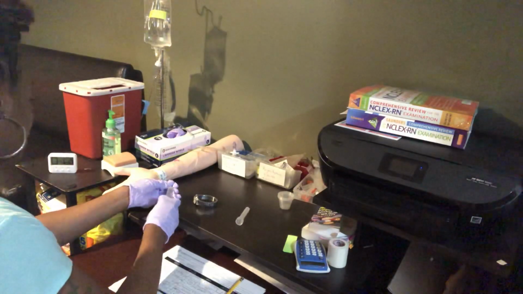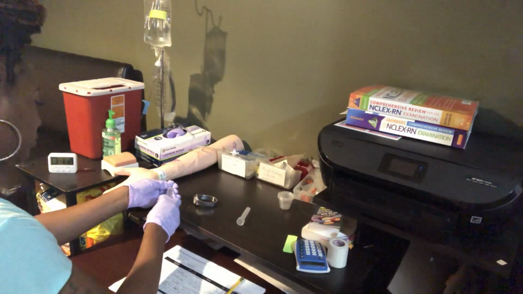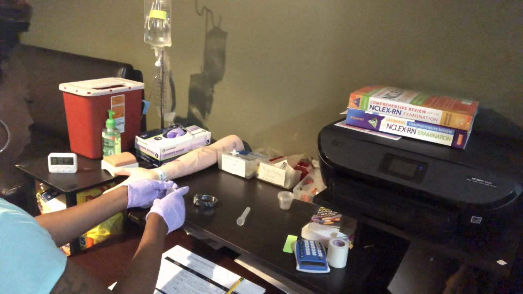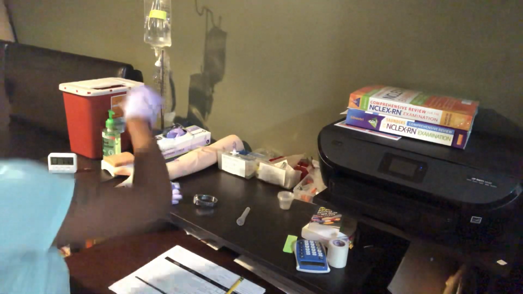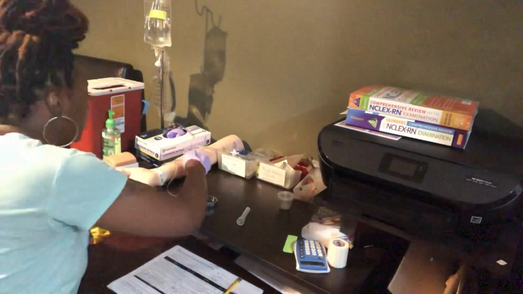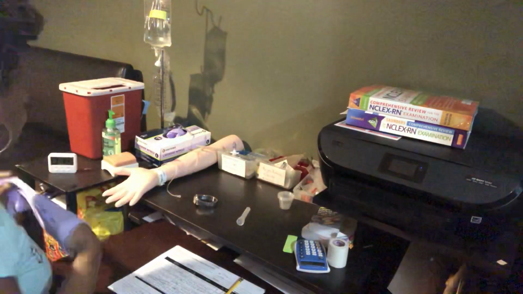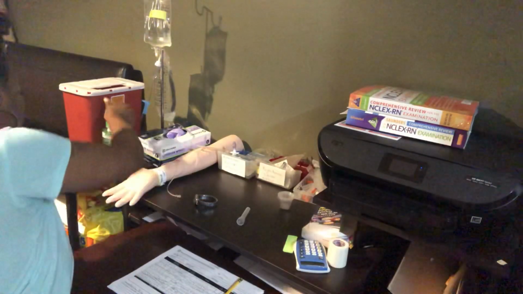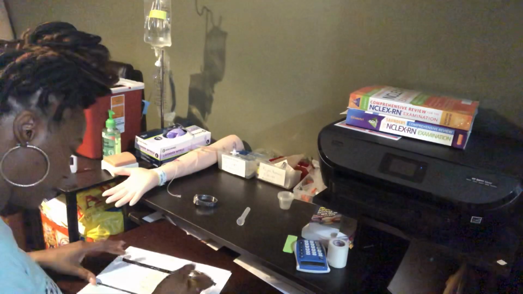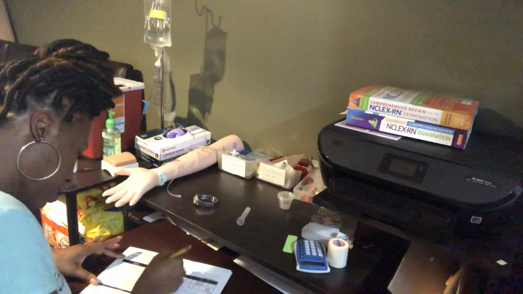Put it in there slow. Normal saline in there. Sharp container. What does it look like afterwards? It looks good. No edema, no redness. Clean your hands. Do your charting. Gave everything else.